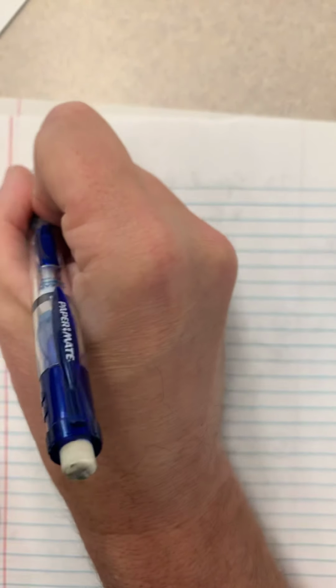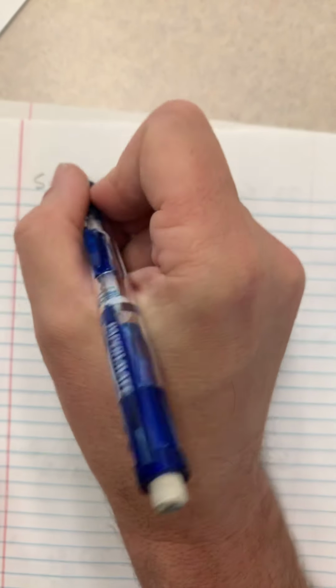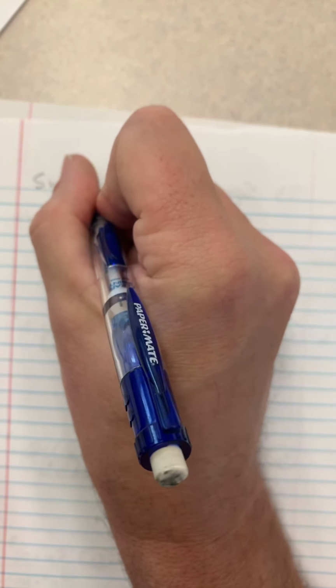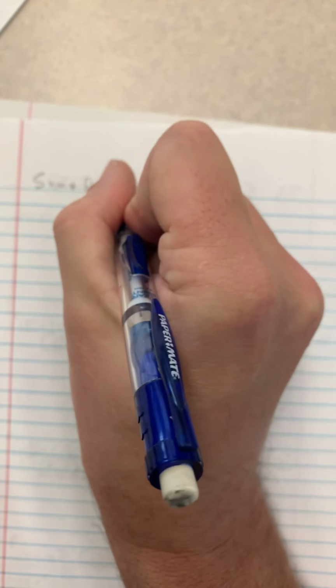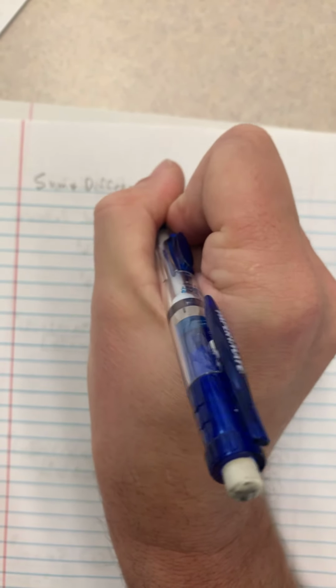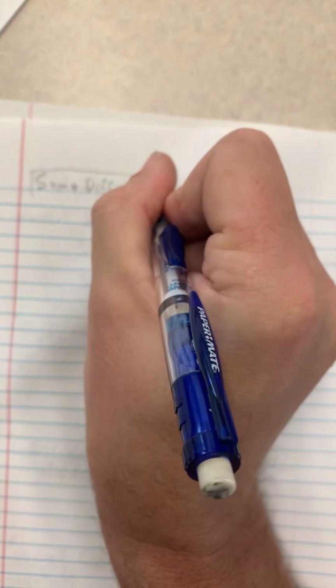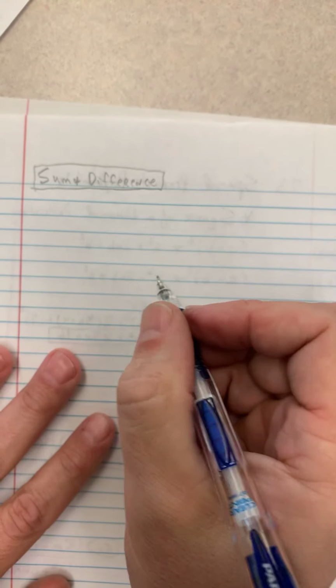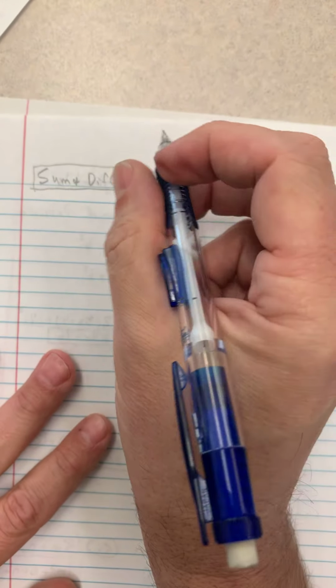What we are going to look at, lastly, is what we call a sum and difference. Sum and difference binomials. One is going to be addition, one is going to be subtraction, and my terms will be the same. What do I mean by that?